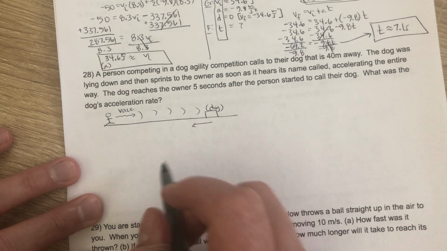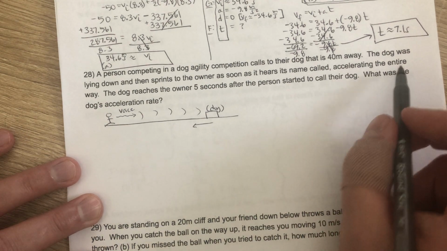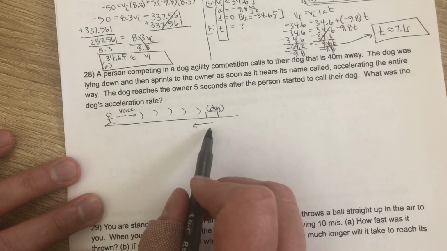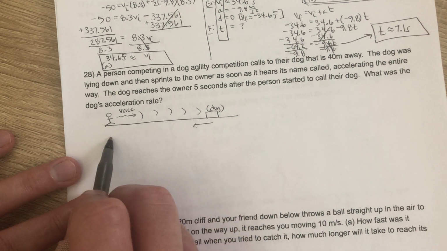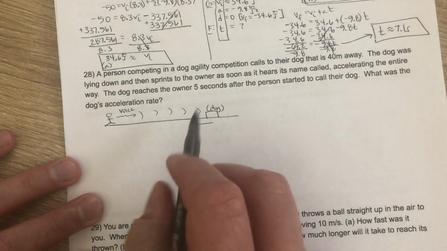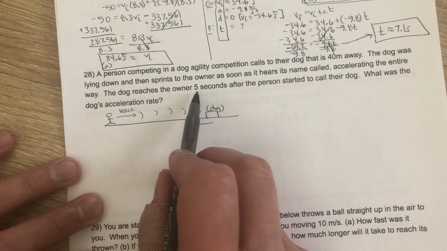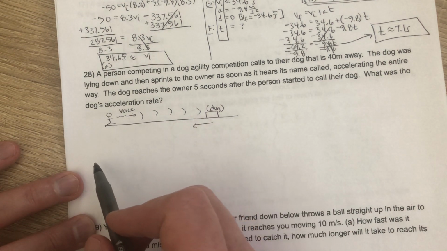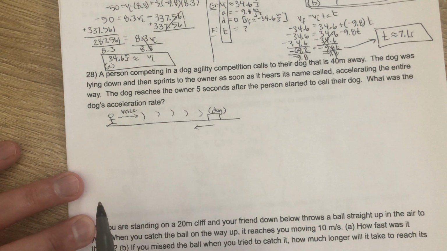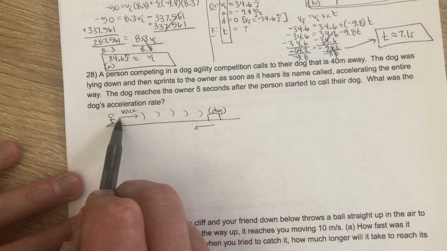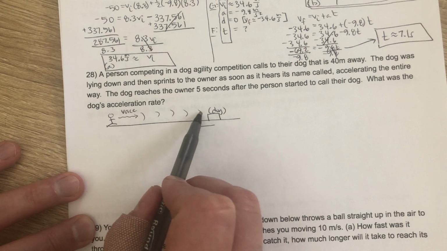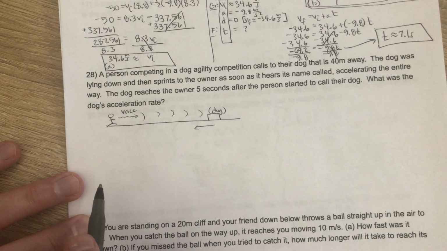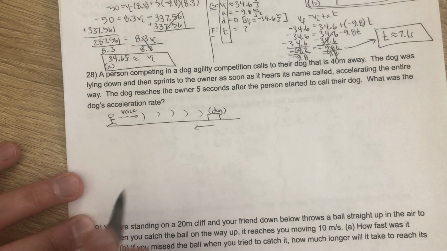And if you look at the wording of it, you're told the dog accelerates the entire way. So we're going to deal with that in a little bit. What was the dog's acceleration rate? So what we directly care about is what the dog's doing coming back to you. And one of the values given to us, the dog reaches the owner 5 seconds after the person started to call their dog. So this is similar to the bowling alley problem that we did in the very beginning of this unit, where the ball was rolled down at a constant velocity, hit the pins, and the sound waves of the hit pins coming back to you, we broke the problem apart that way. So this is really the same type of problem.